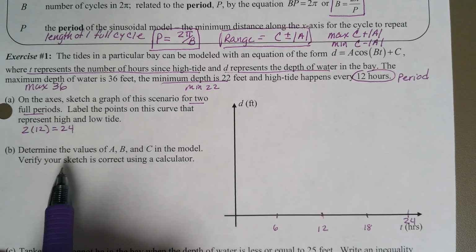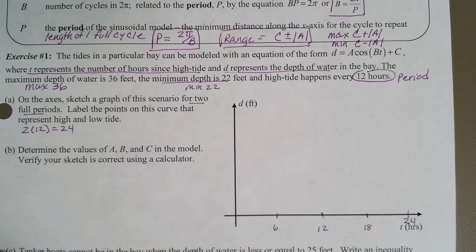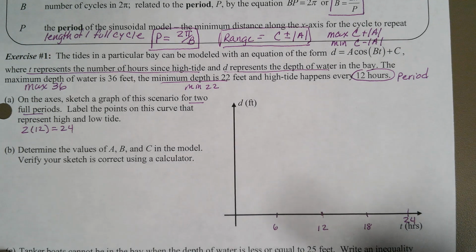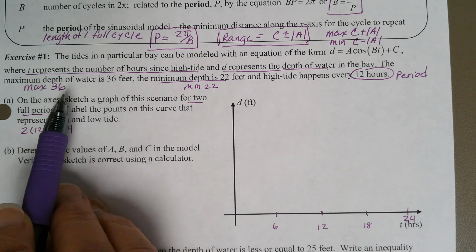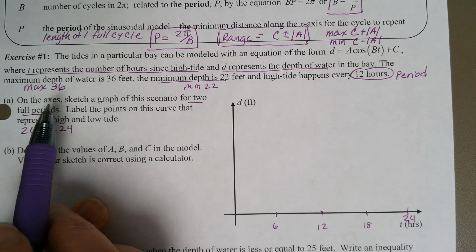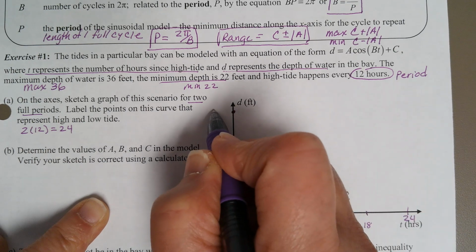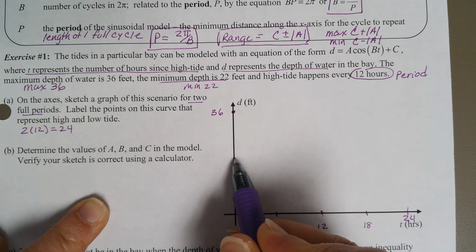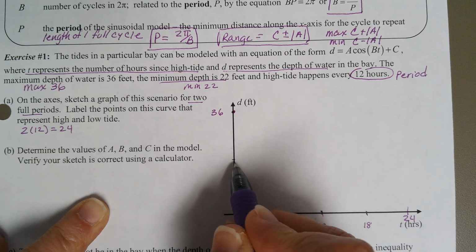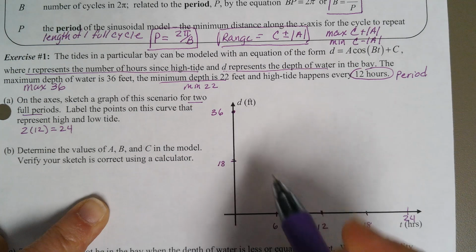Label the points on this curve that represent high and low tide. Determine the values of A, B, and C in the model. Okay, so we know that high tide is 36, and we're starting at high tide. So let's label this. I'll put a 36 here, and trying to judge halfway, this would be about 18. And the minimum depth is 22.